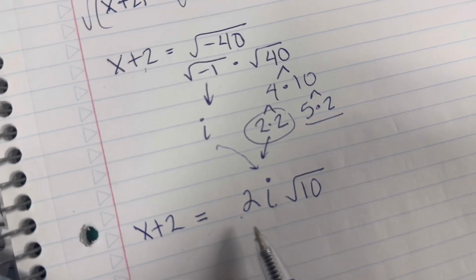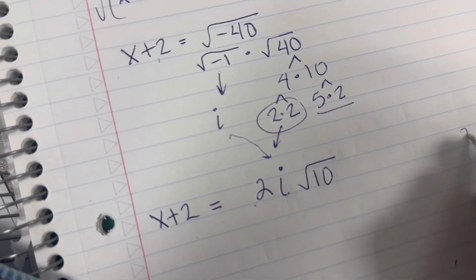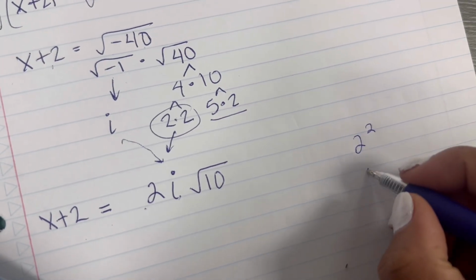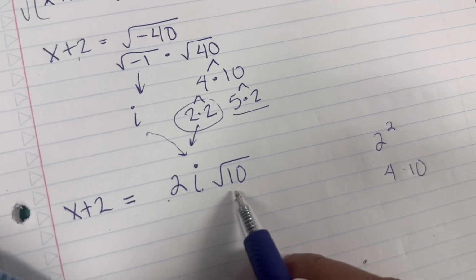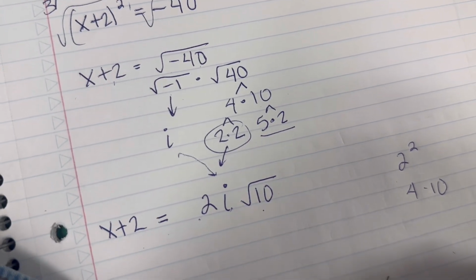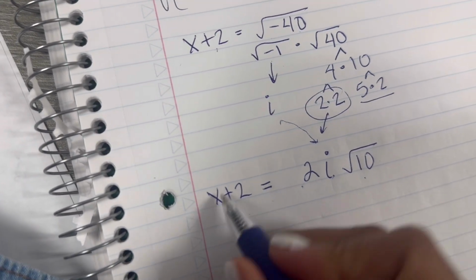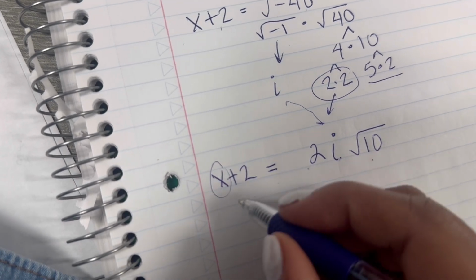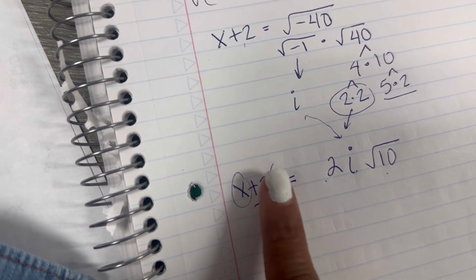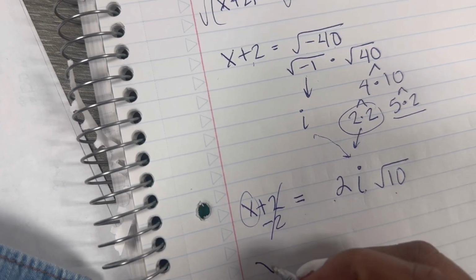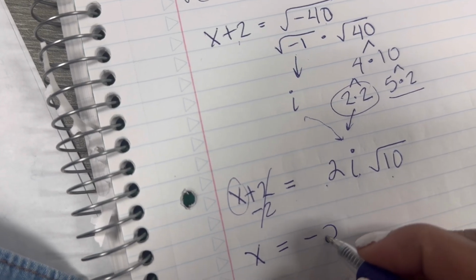You can double check your answer. You can square the 2 back. What is 2 squared? 4. What's 4 times 10? 40. Always double check your answer. Is X by itself? No. So let's subtract this 2 by undo adding. So you have to subtract it over here as well.